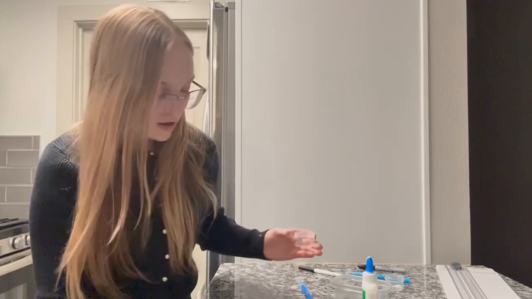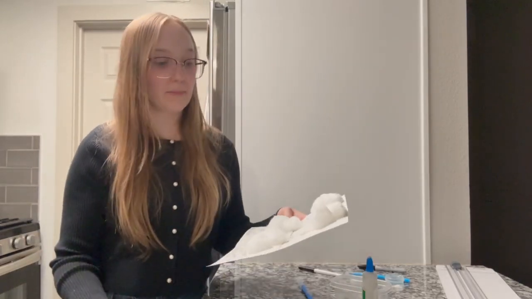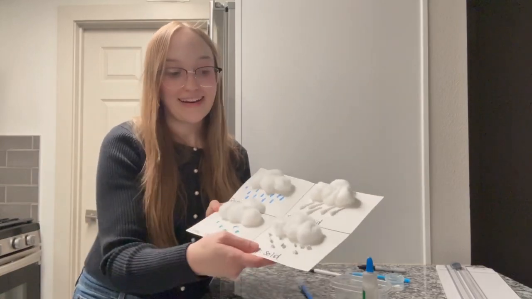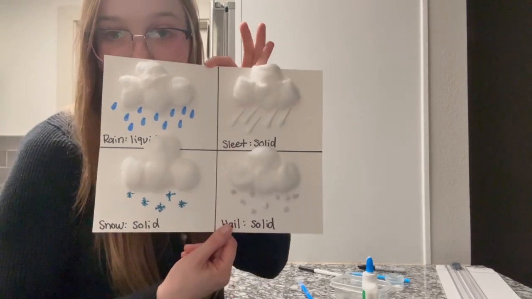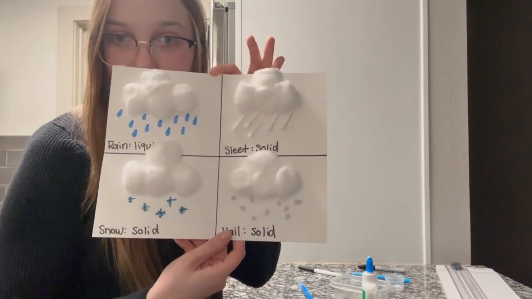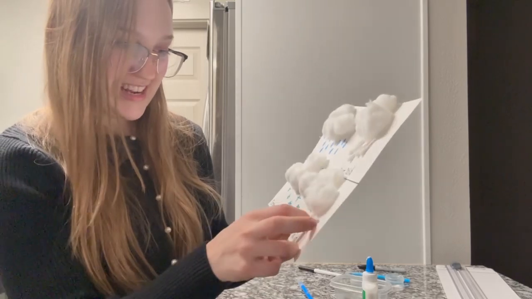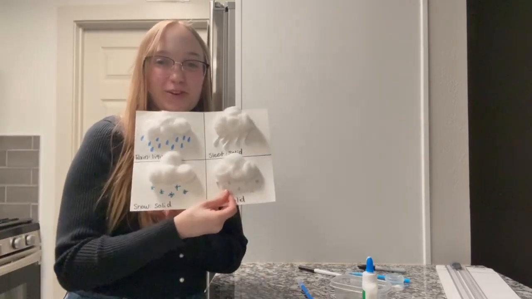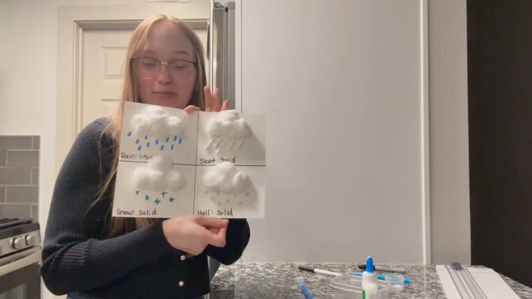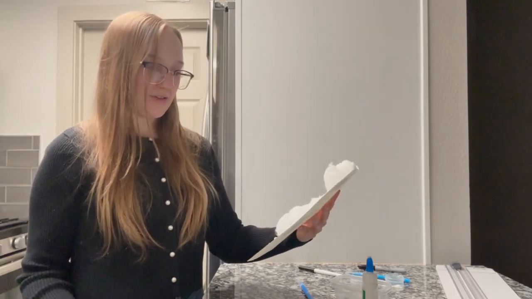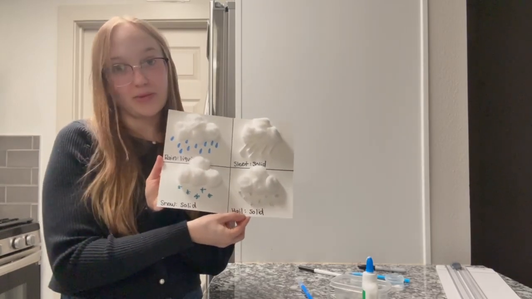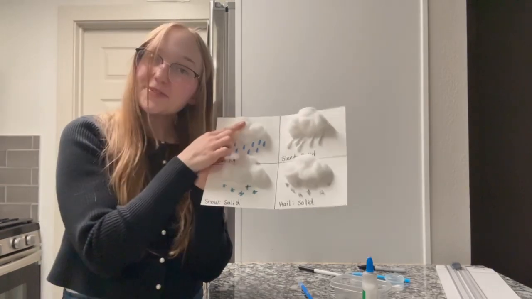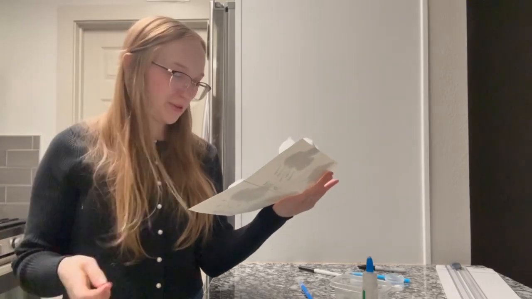Okay. So you want to be careful and let these dry before you go trying to pick them up, because it might not be the most stable right now. But you can see this is the finished product. Oh, yep, there goes one. It's dangling. So this is our completed lab, and now you have a neat little model that showcases the 4 different types of precipitation that we learned about. And you have these nice little fluffy clouds that I think are adorable.